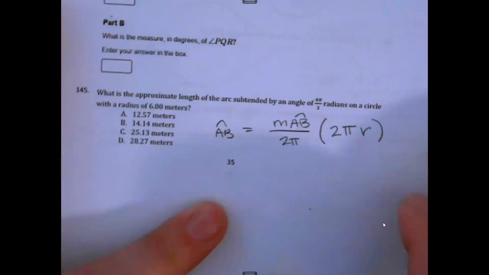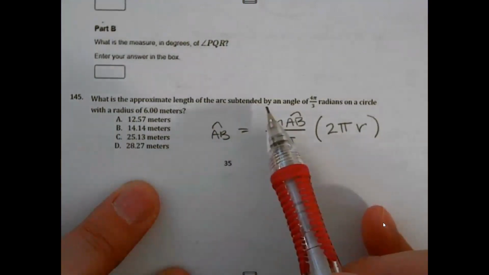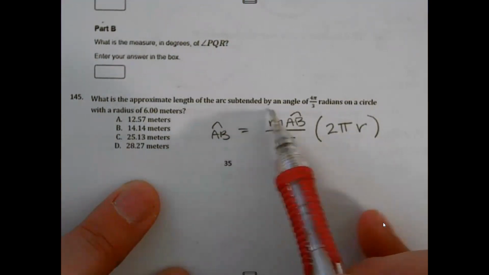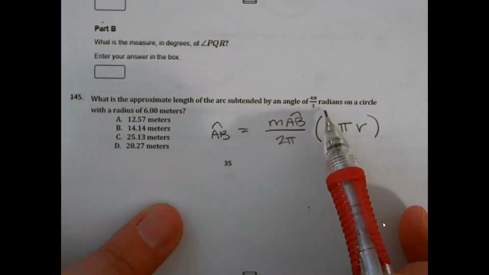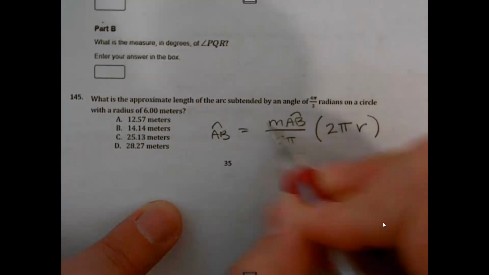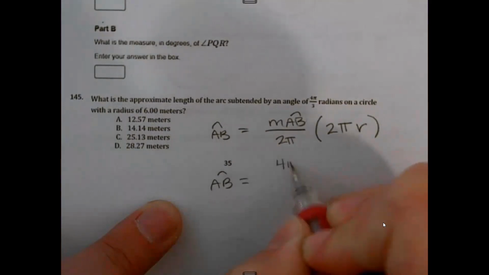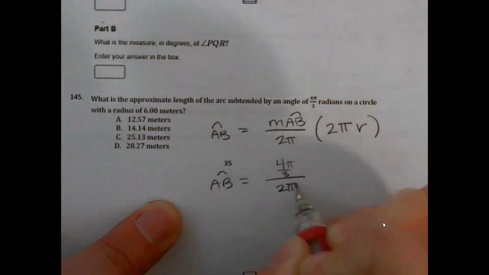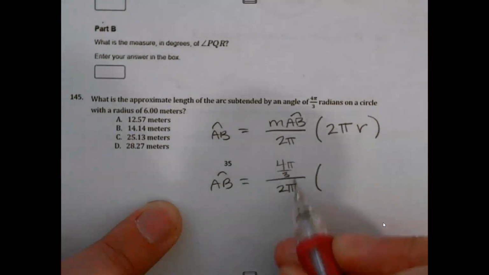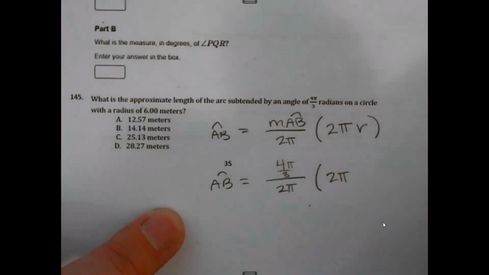Okay. All right, let's plug the numbers in. So we have an arc that is subtended, whatever that means, by an angle of 4 pi-thirds radians. So where do we put the 4 pi-thirds? Yeah, so this is the angle measurement. So the length of the arc equals the measure of the angle, 4 pi-thirds, divided by 2 pi. I know this looks like a mess right now, but it actually cleans up nicer than the degree one. So give it a second. It's going to be a nice answer. Times 2 pi, and then we have the radius. What's the radius? 6.